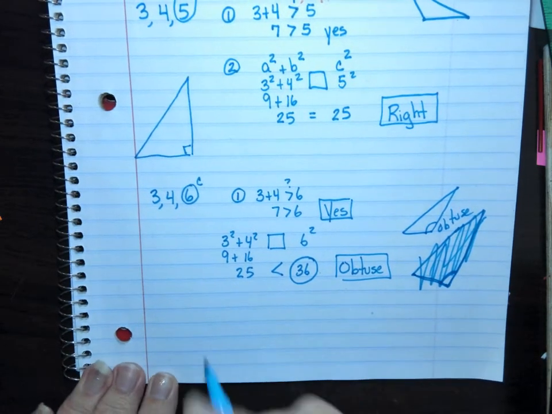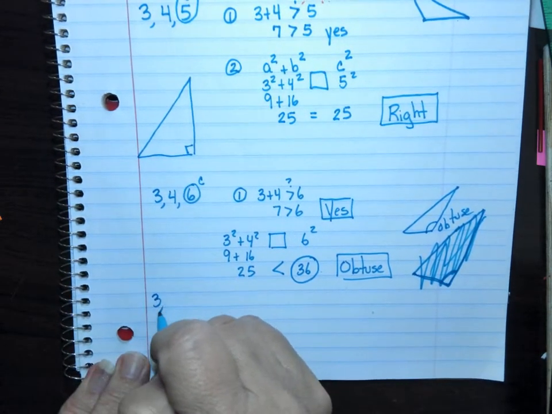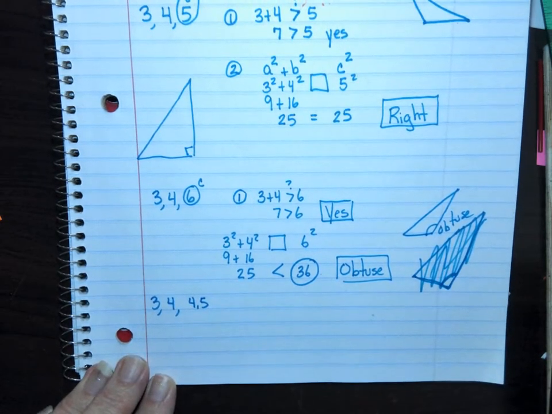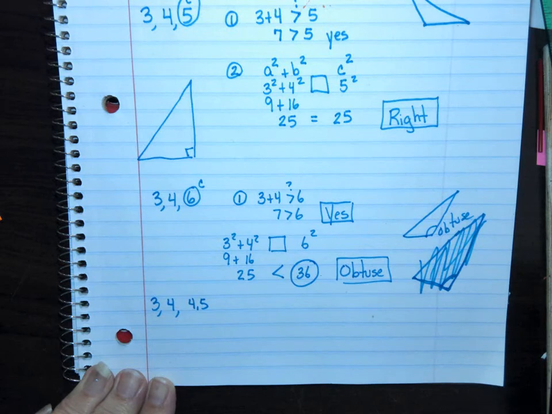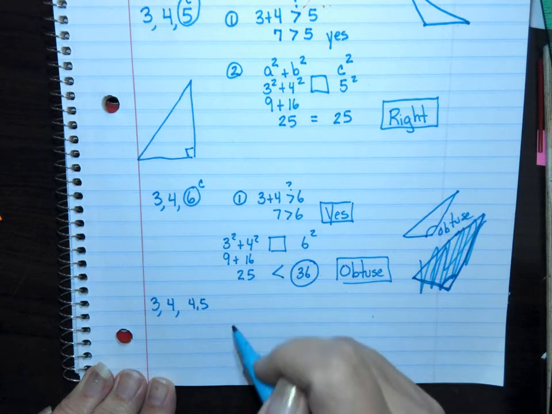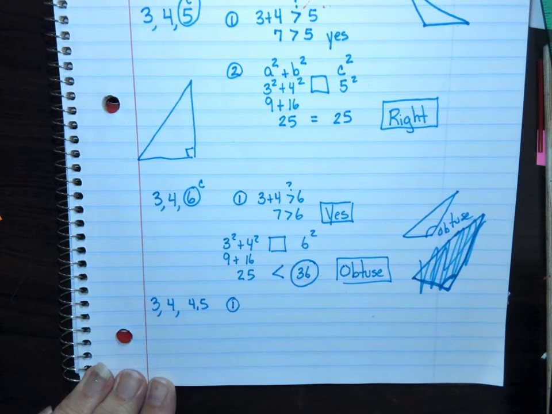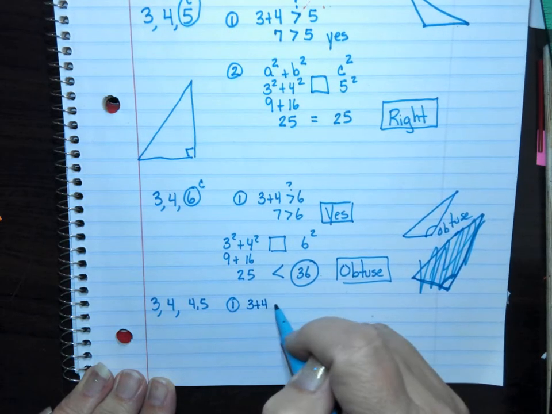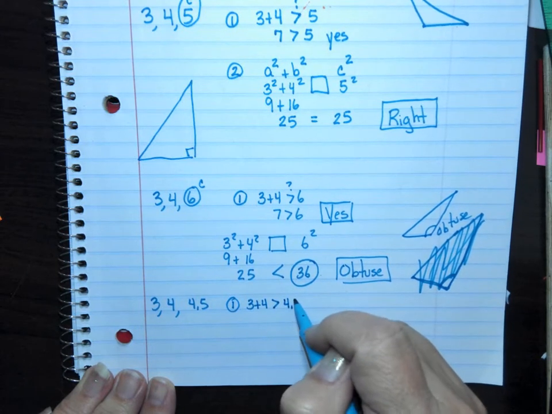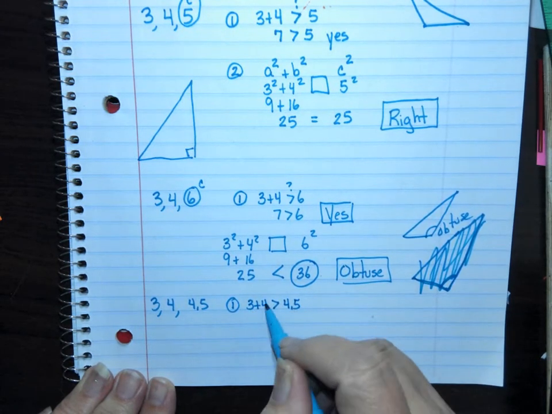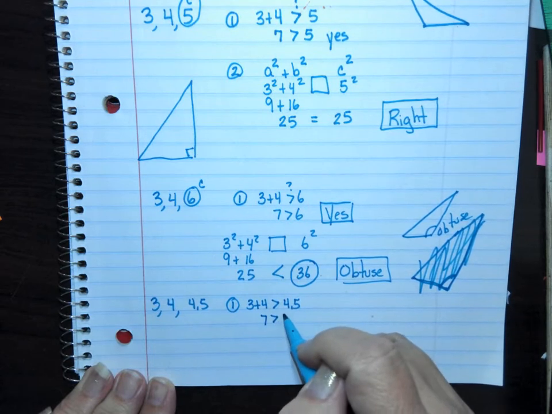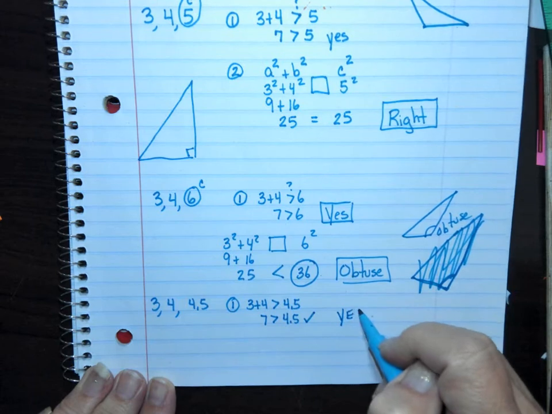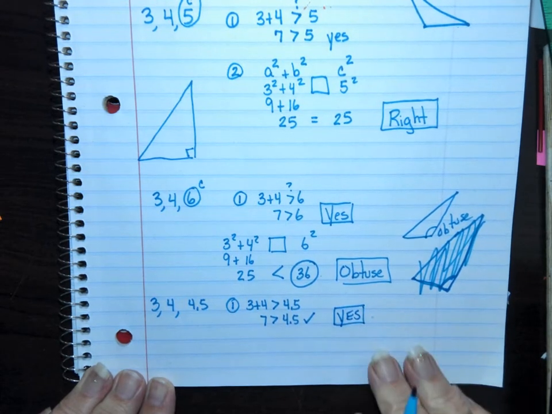Alright, so let's do another example. I had 3, 4, and 4.5. So again, first I want to see, step 1, do they even make a triangle? Is 3 plus 4 bigger than 4.5? Well, again, 3 plus 4 is 7. 7 is bigger than 4.5. Check. So yes, they make a triangle.